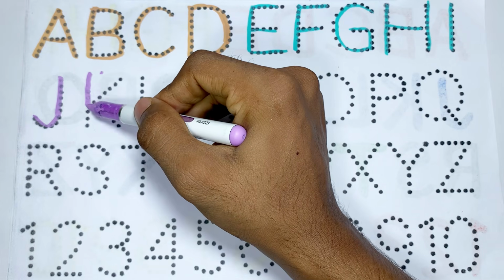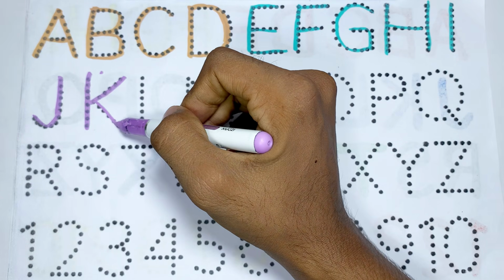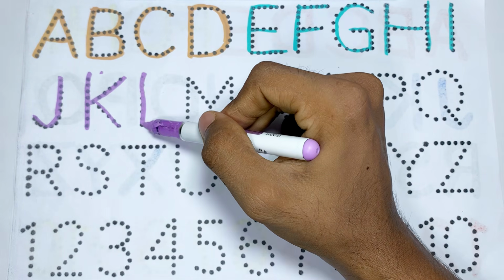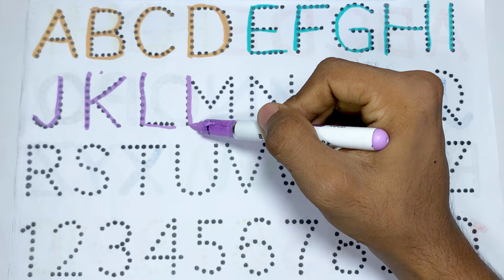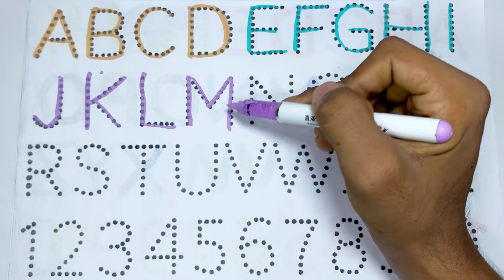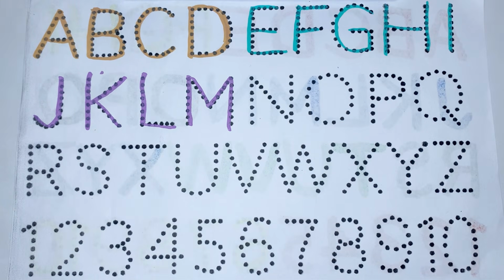J for joker, K for kite, L for lemon, M for moon. Now you draw N, and you use pink color.